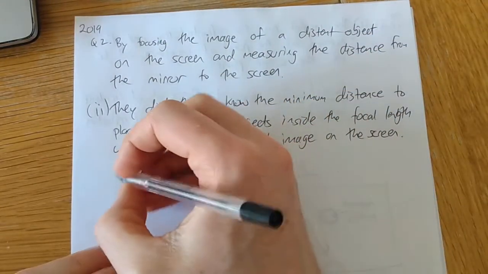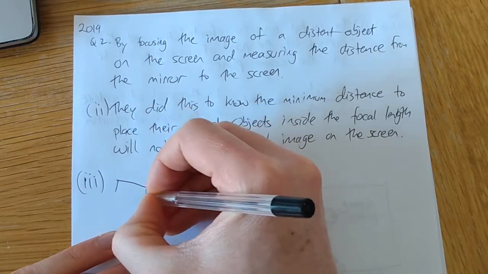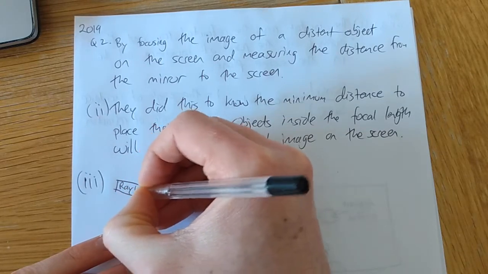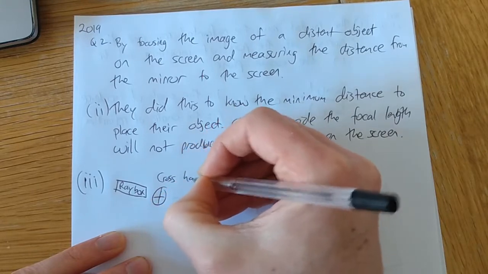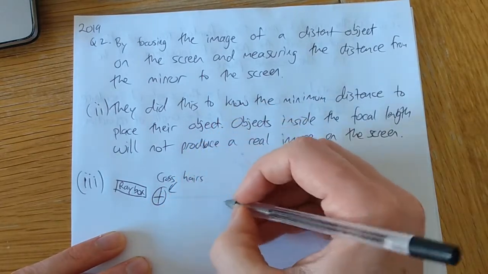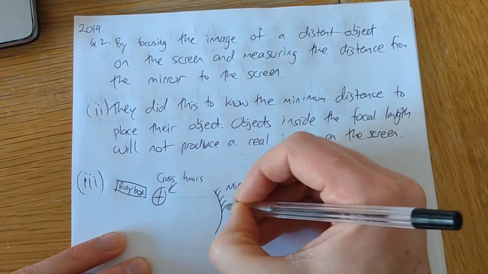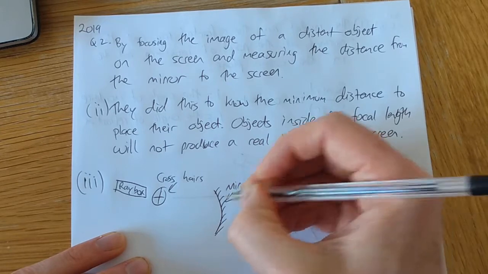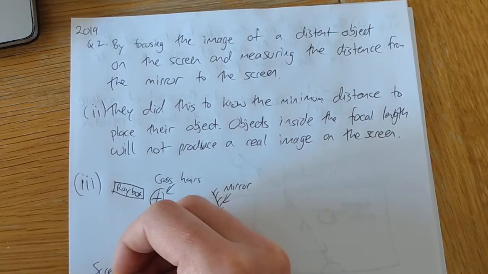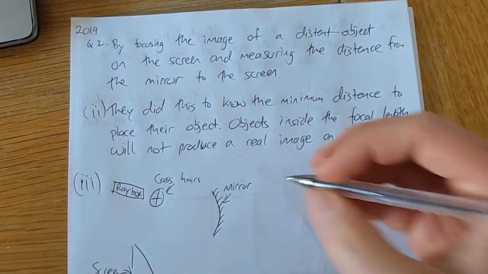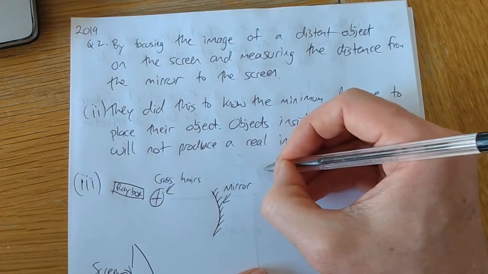Okay, describe with the aid of a labelled diagram how the position of the image was found. Okay, so labelled diagram. We are going to have a ray box. I'm going to have crosshairs. Mirror. Put the etching on the back to show that it's a mirror. And then we are going to have the screen. Okay, so setup as shown.